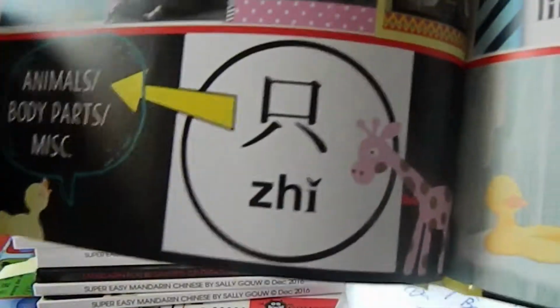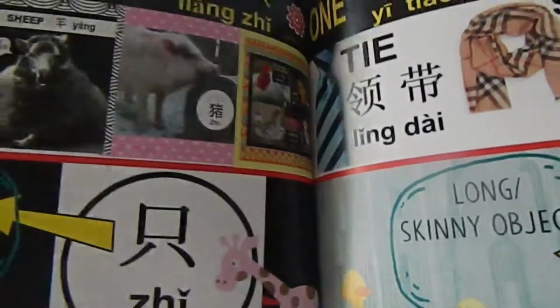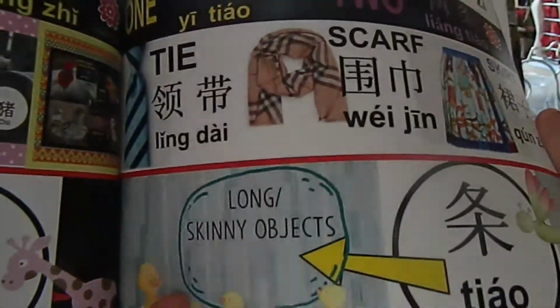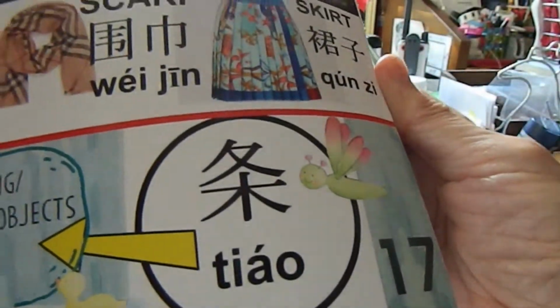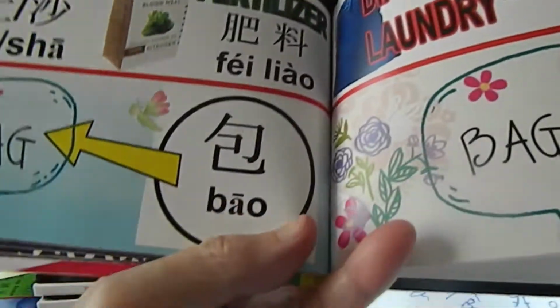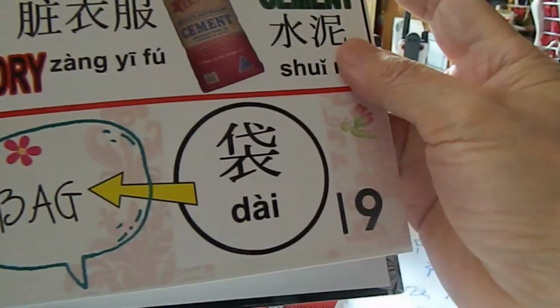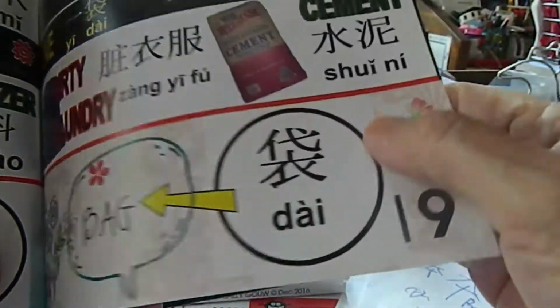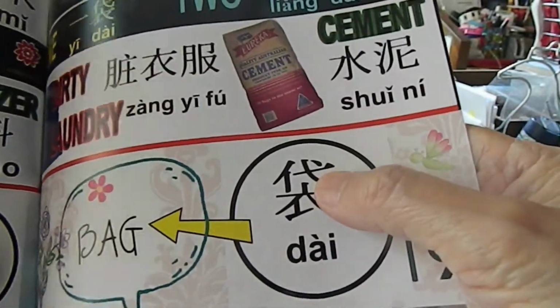So usually we start with the human, ge, and zhi. That's the simple one. So you have to remember. I will make the exercise so you can do that. Okay. And tiao is mean the long one, for the scarf. The next one is bao or dai. Okay. These are more similar. We can use dai. Actually, it's a bag.